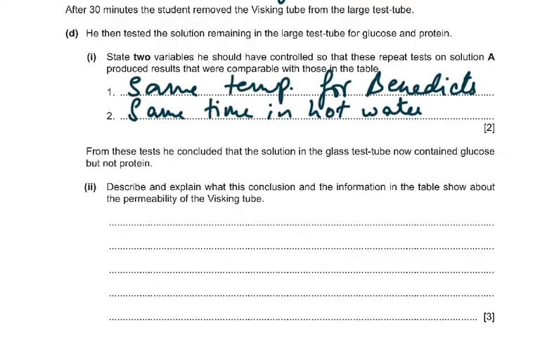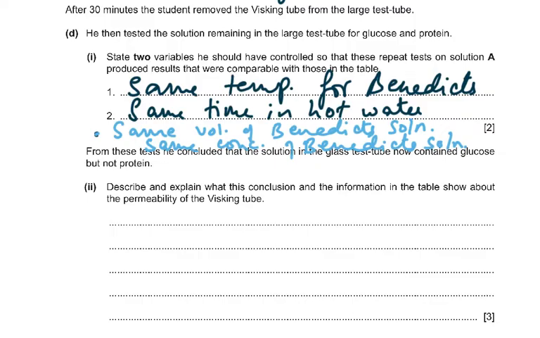When you do Benedict's test, you have to boil it, and the temperature should be between 80 and 100. So the same temperature for the Benedict's, and same time in the hot water means that if you boiled it for 2 minutes or 3 minutes, it should have been the same in both cases. Point is that whenever you are doing these tests, you must use the same volume of the Benedict's solution.